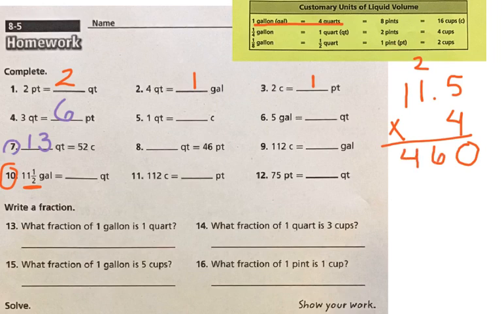Remember, when you're multiplying with a decimal, you find how many numbers are to the right of the decimal, and you count them. Well, we have 1, so we move our decimal in 1 place to the left, and my answer is 46. There are 46 quarts in 11.5 gallons.